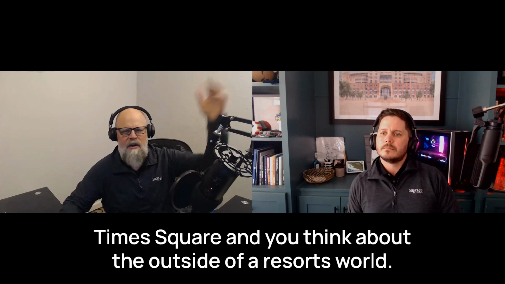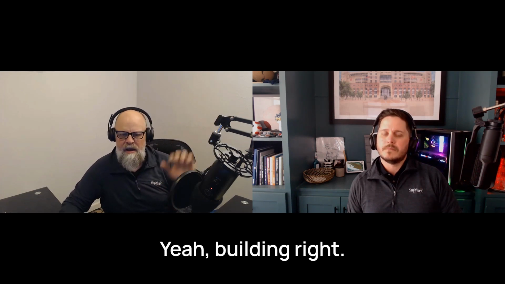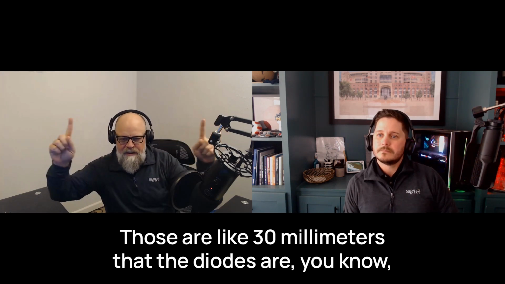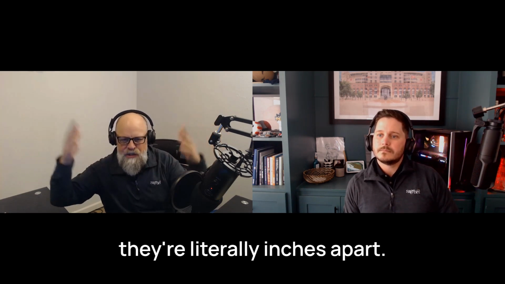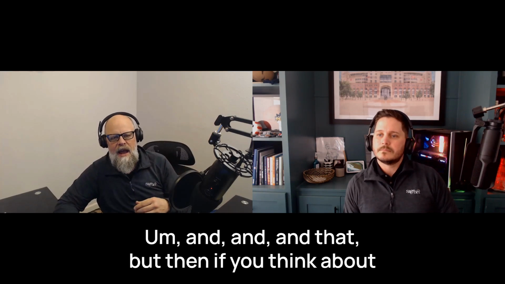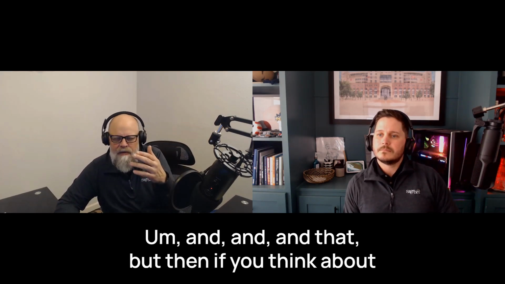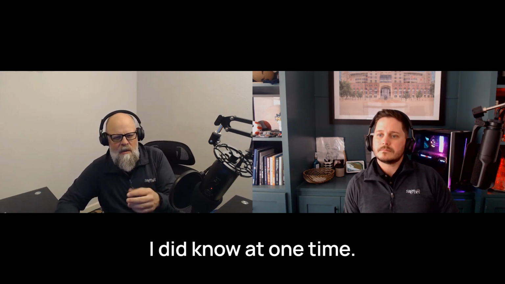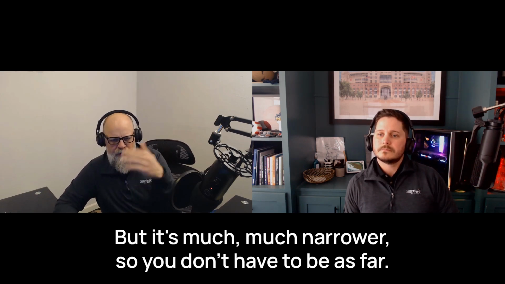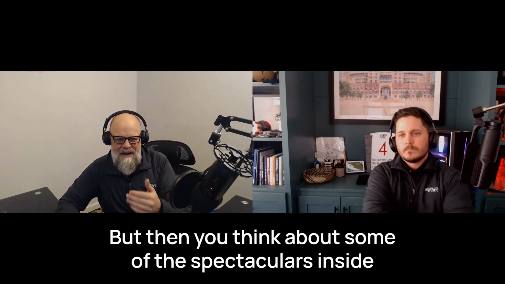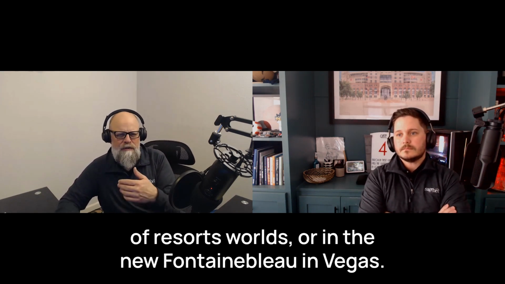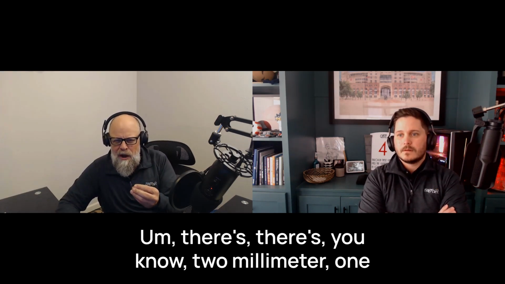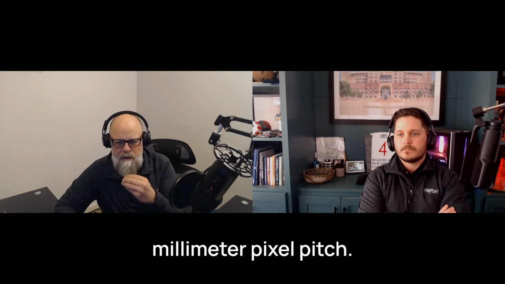If you think about Times Square and you think about the outside of a Resorts World building, right? Those are like 30 millimeters. The diodes are literally inches apart. And then if you think about the inside of the Sphere, I'm not actually sure what the pixel pitch is in there. I did know at one time, but it's much, much narrower, so you don't have to be as far. But then you think about some of the spectaculars inside of Resorts World or in the new Fontainebleau in Vegas. There's 2 millimeter, 1 millimeter pixel pitch.